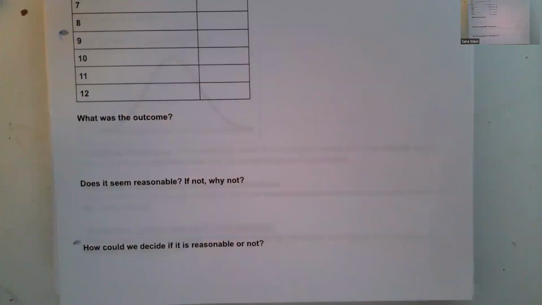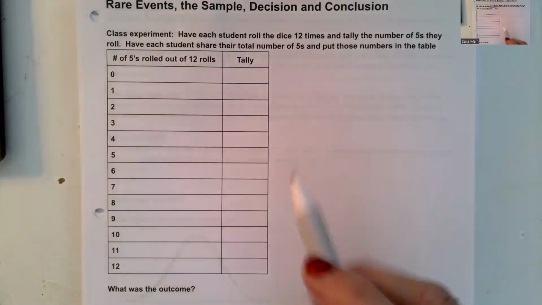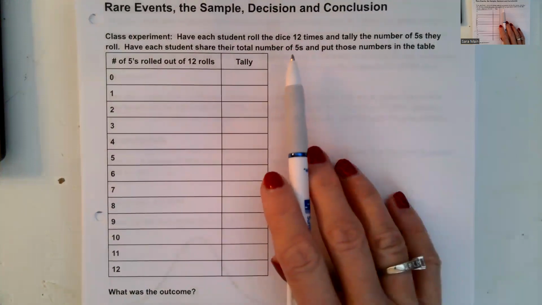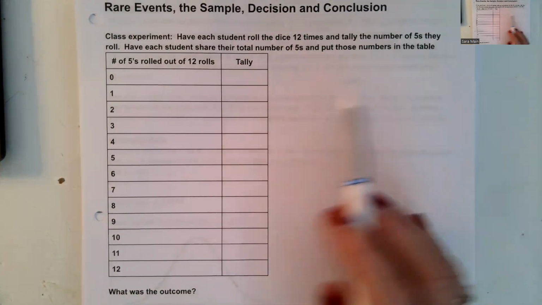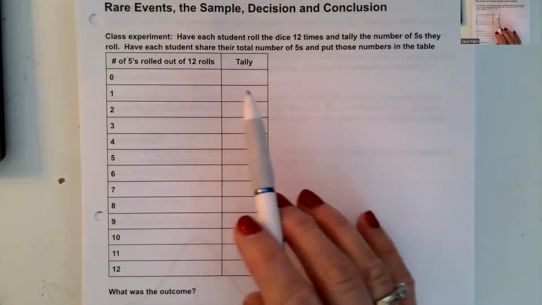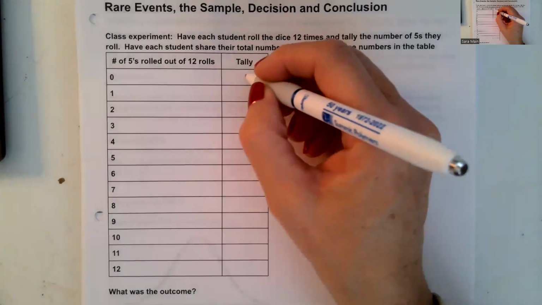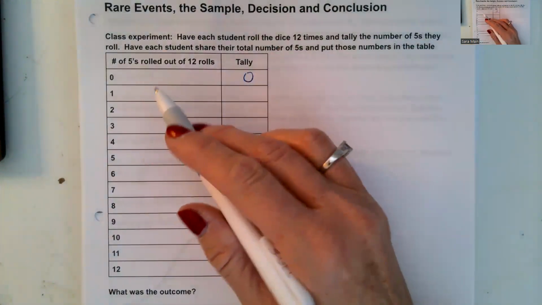So we're going to run a little experiment, and we're going to use the data from my class. I had all of my students in class roll a 6-sided die 12 times, and they tallied the number of 5s that came up on the die. And then we counted those. You can tally this with me. They had 0 students that didn't get any 5s.